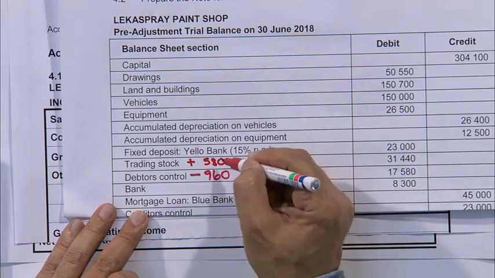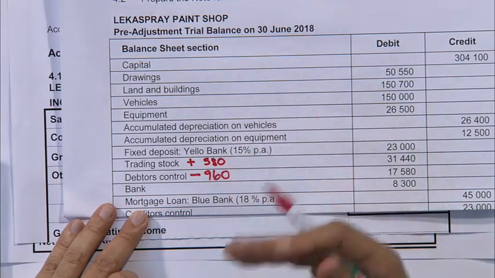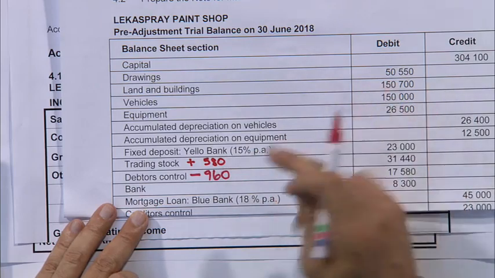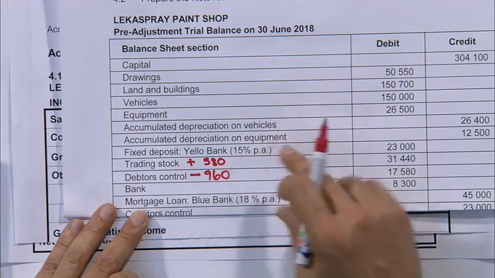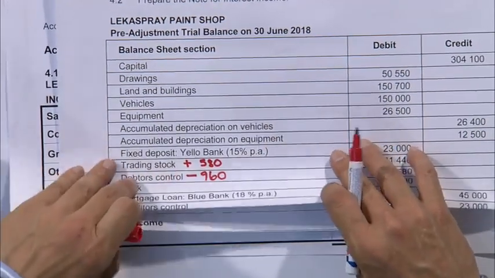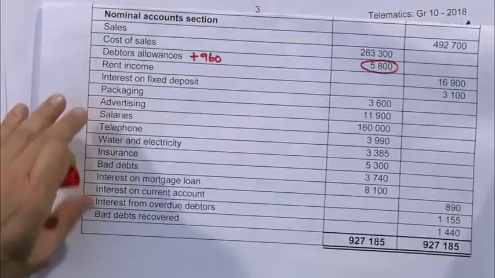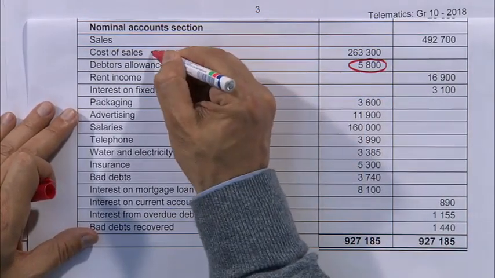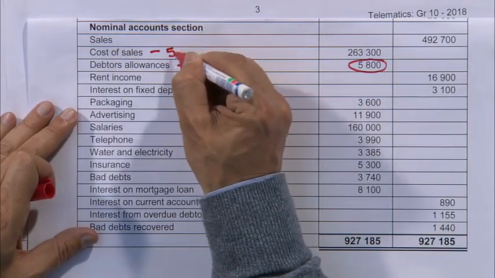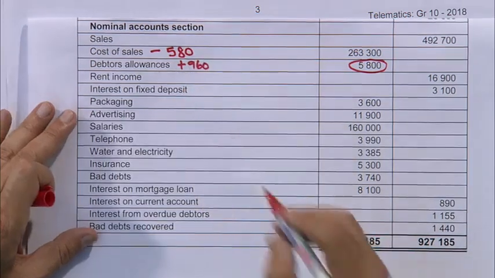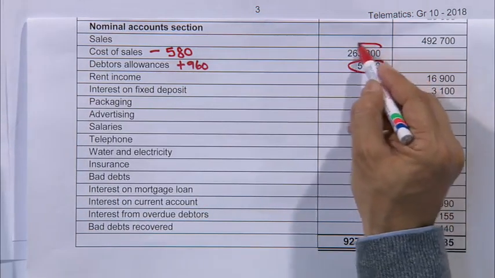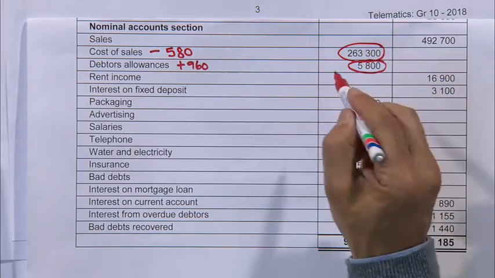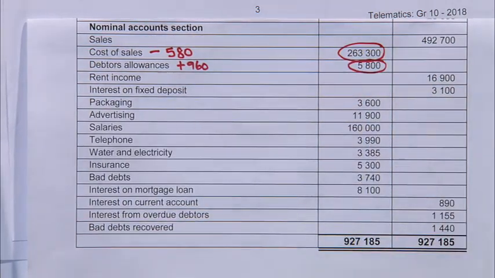Because the debtor is sending the goods back to us, so now our stock will increase. The debtor no longer wants it for whatever reason, so now we have the 580. Then we cannot include the 580 in the cost of the sale. That is why you have to minus 580 from your cost of sales. That means your cost of sales figure is going to change before you take it into your income statement.